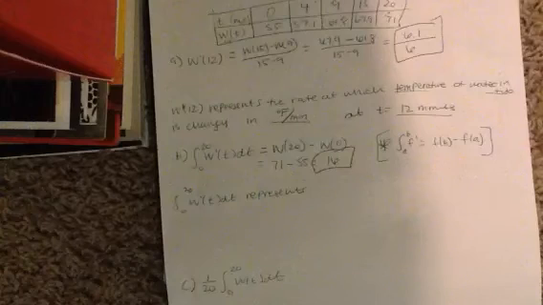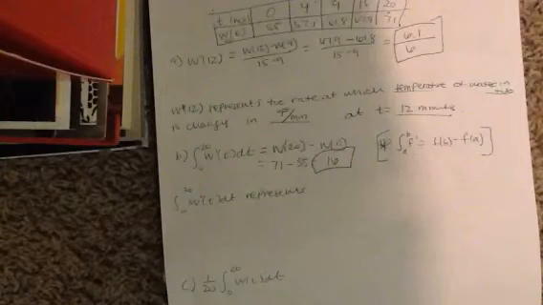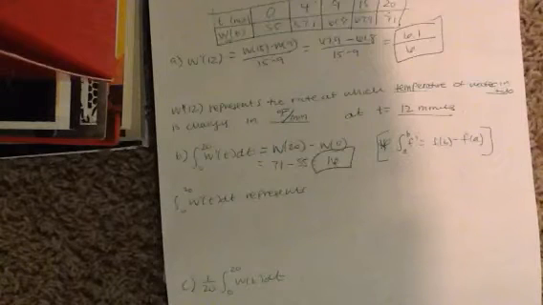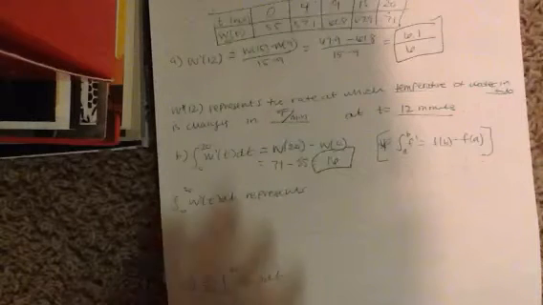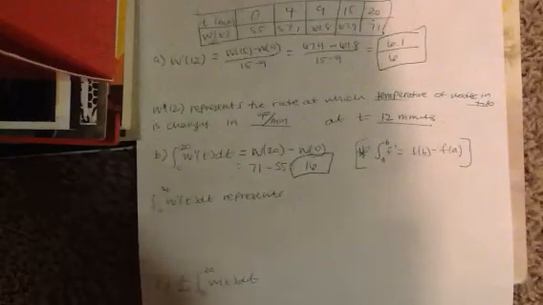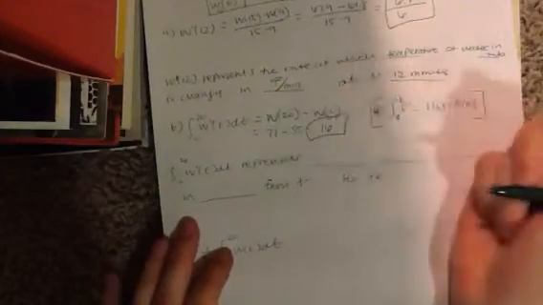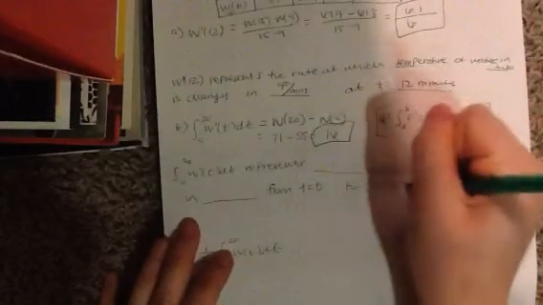And now I need to give a sentence explaining the meaning of this in context, and I have to put my units. For integrals, I can't give a general sentence that will always work the way I can with the derivative. I'm still going to say this represents blank in blank. So in blank. Now it's not at t, it's going to be from t equals to t equals, in this case 0 to 20 minutes.